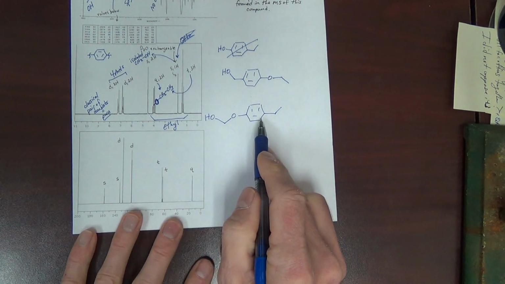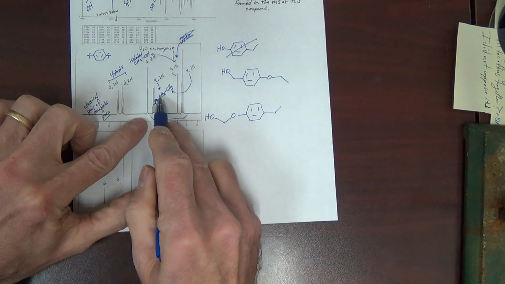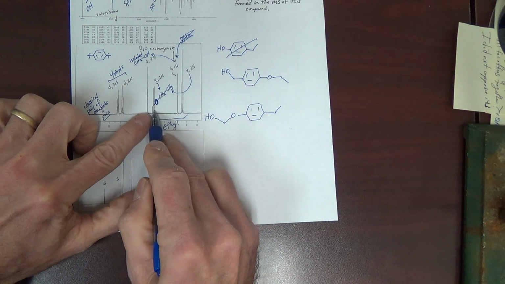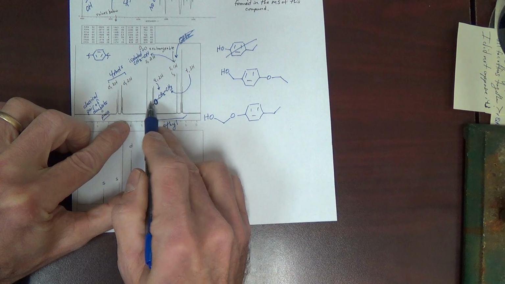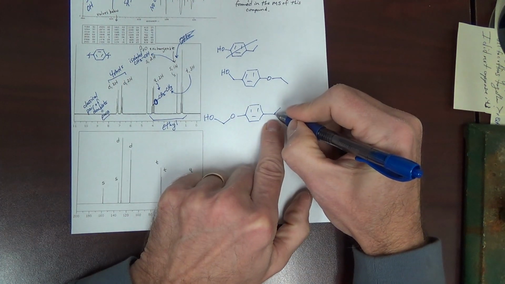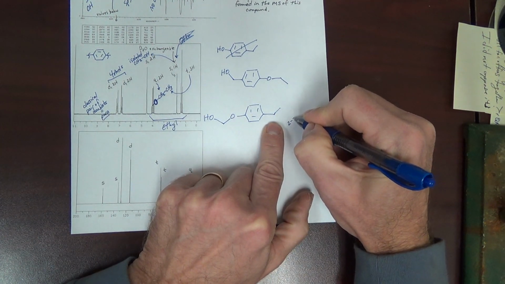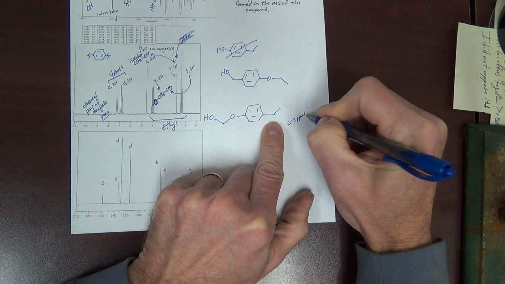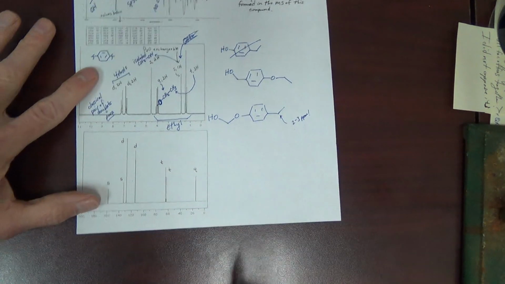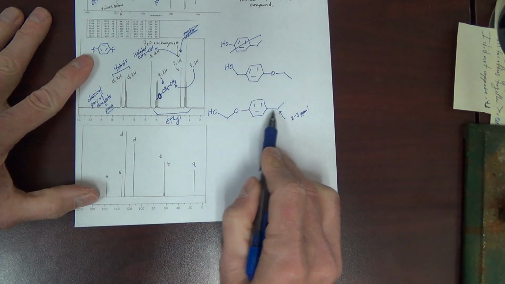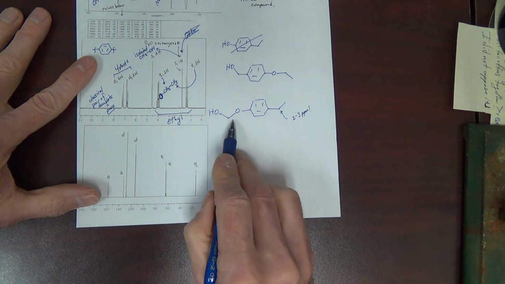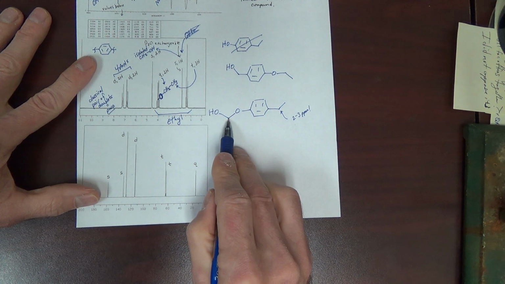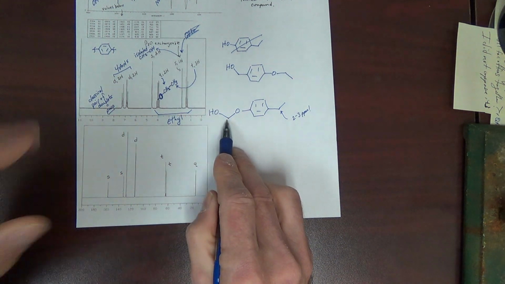This is not the structure because our quartet is way downfield. Got to be bonded to oxygen. This quartet would be about 2 to 3 ppm, benzylic, it would not be 4 ppm. Also, this CH2 would be a singlet.